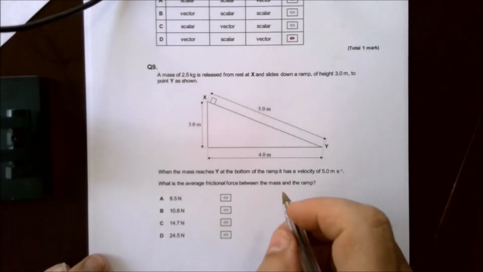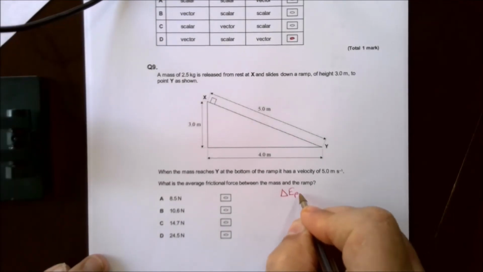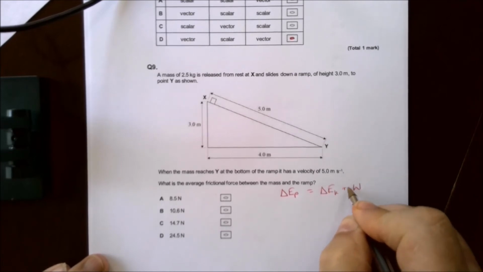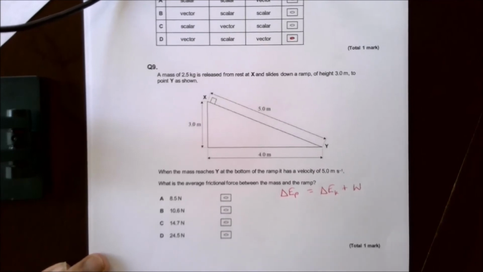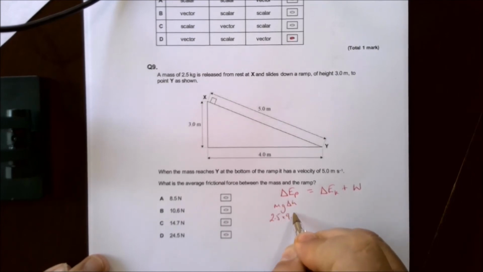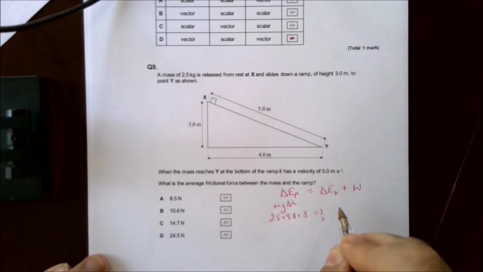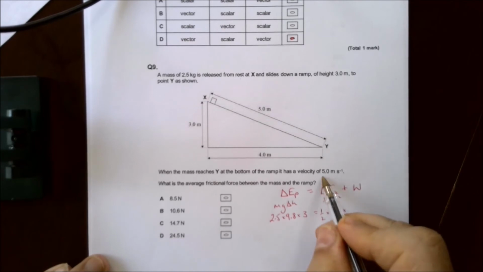So what we need to say is that the change in the potential energy has gone to two places. It's gone to the change in the kinetic energy plus the work done against friction. So our first job is to work out the change in potential energy. Well, we know this is mgΔh, so this is 2.5 times 9.8, and we're looking for the vertical height of 3 meters. We can work out the change in kinetic energy because it starts off at rest, so that's half mv squared, so this is a half times 2.5 times the velocity at the bottom, 5, squared.